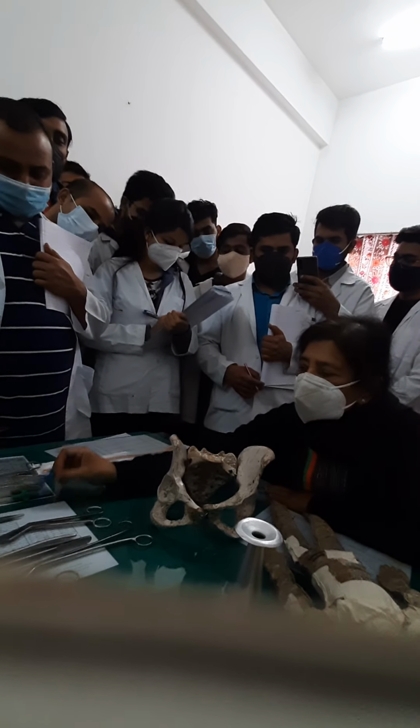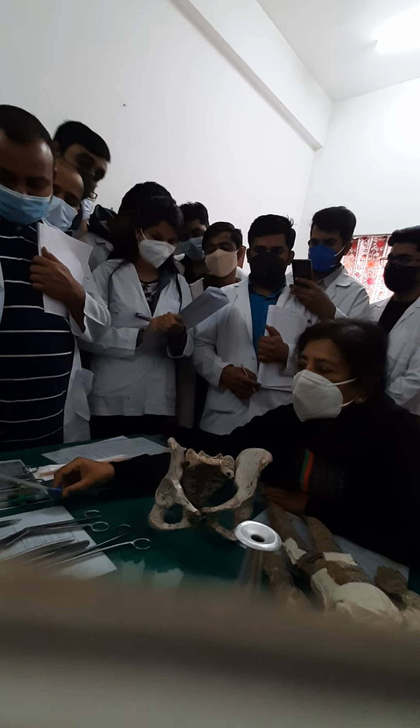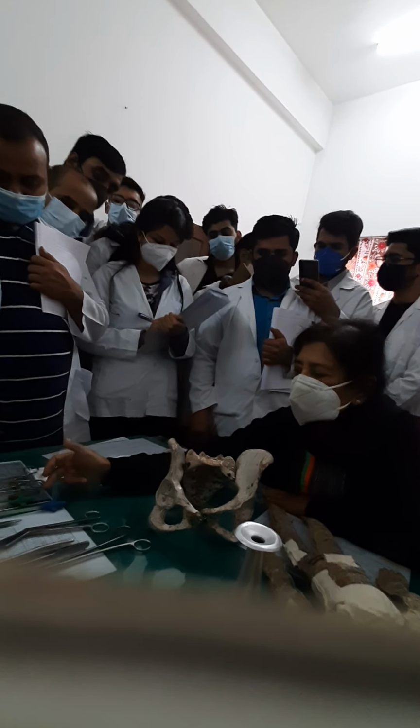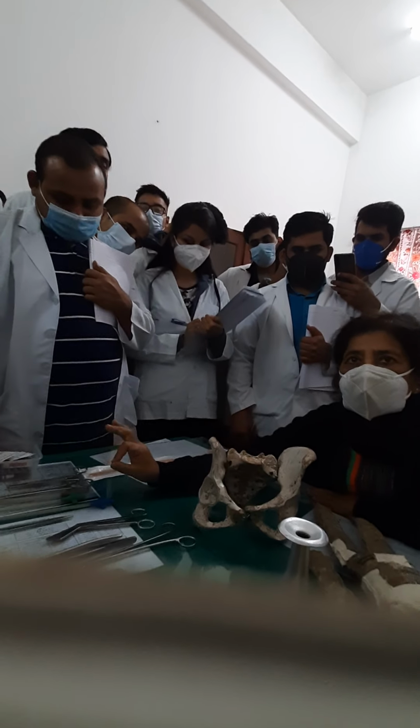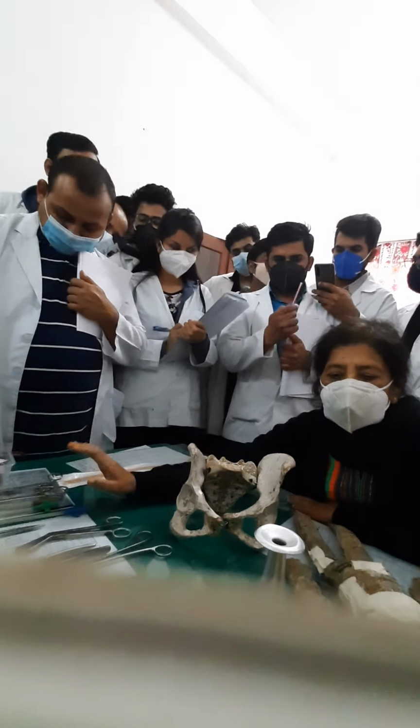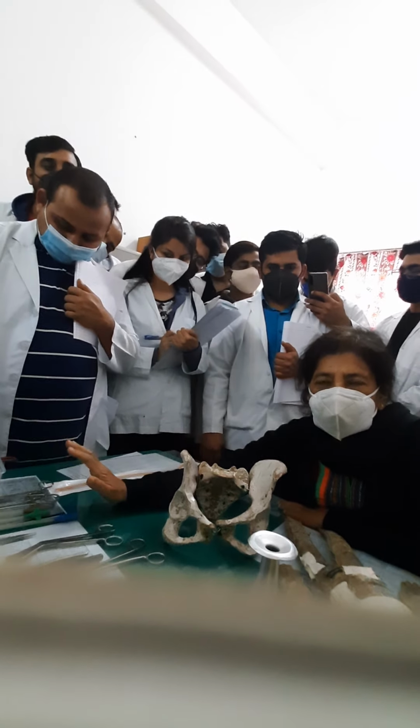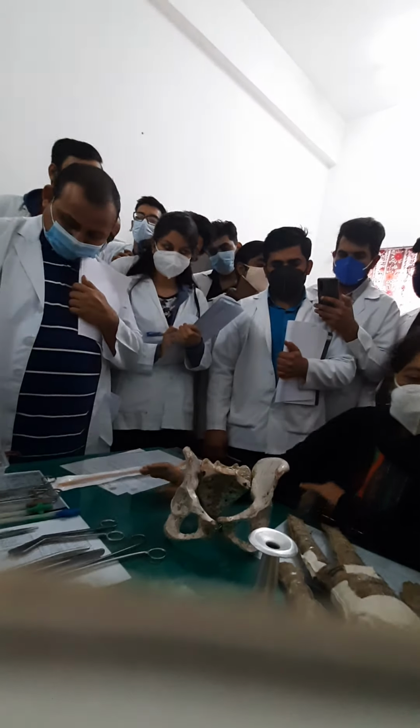Okay, and these are the different cannulas, no? According to the weeks, this cannula also is, some are big, some are small. For small you use small cannulas, for big you use big cannulas, okay?